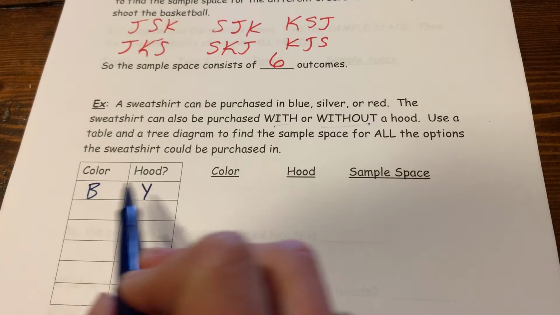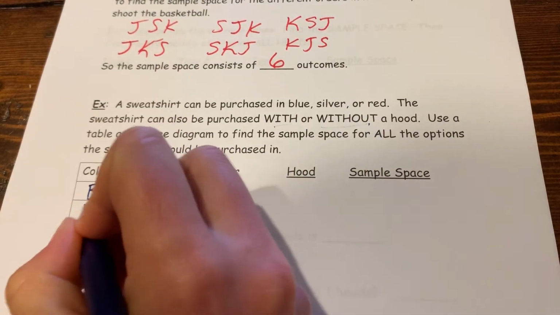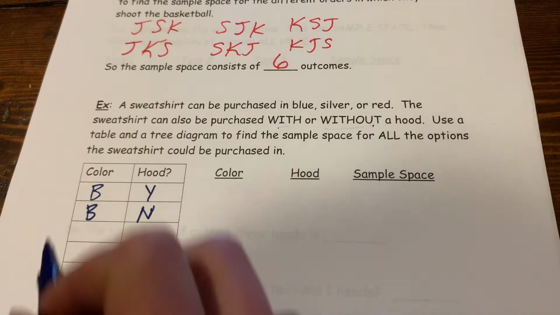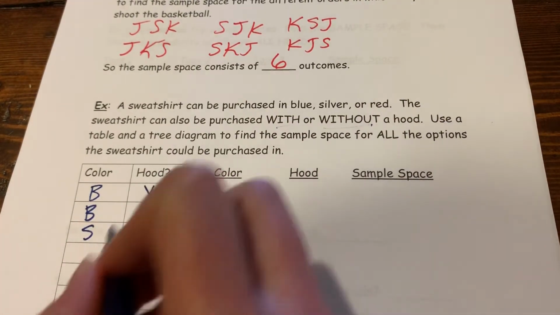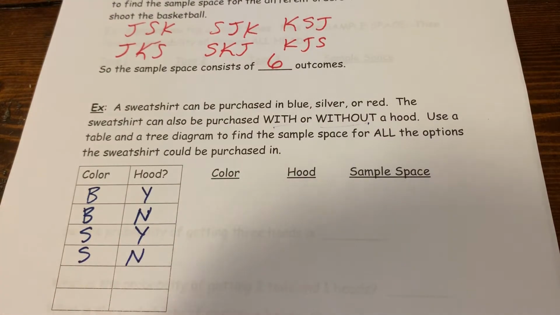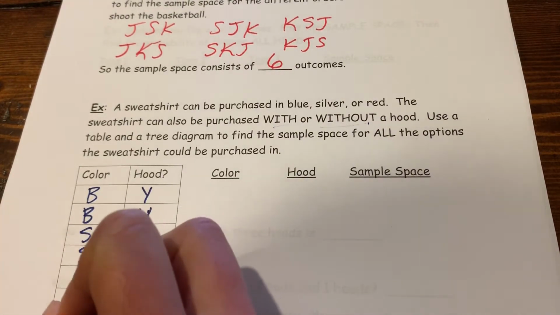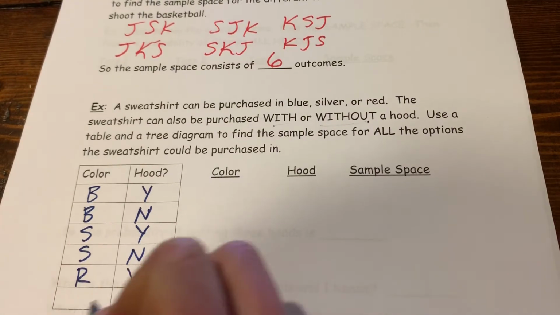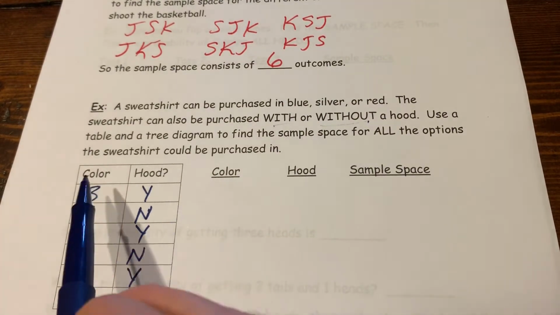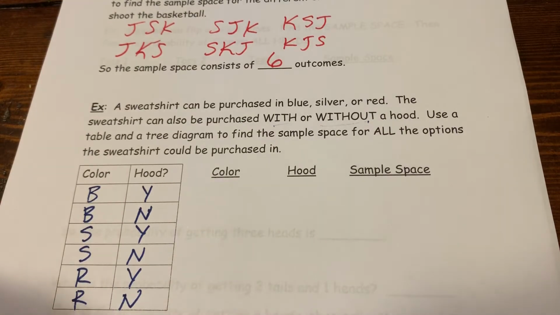So we have blue hood, or we could have blue no hood, N, no hood. We could go with silver. We could have the hood, or we could do a silver, no hood. We could do red is the last option. We could have a hood, and we could have red with no hood. So those are all of your options. Let's see, 2, 4, 6 options.